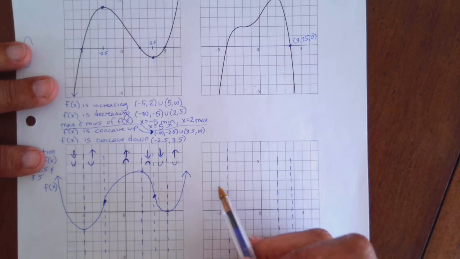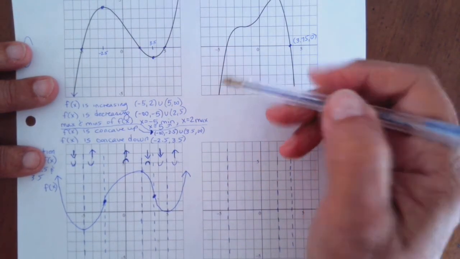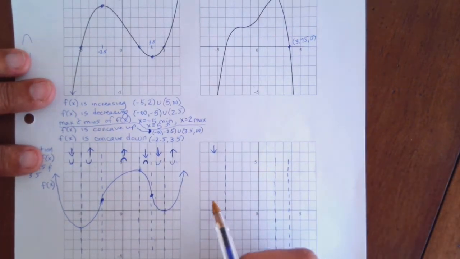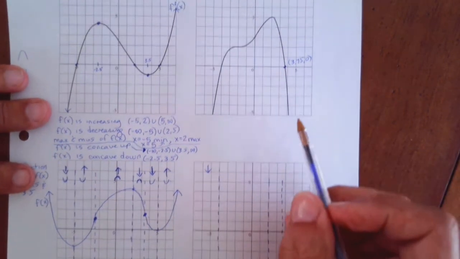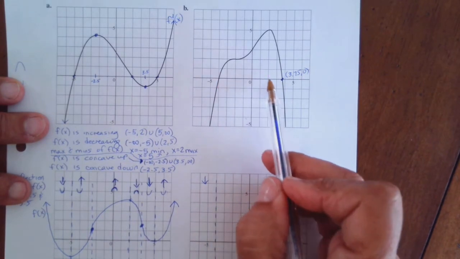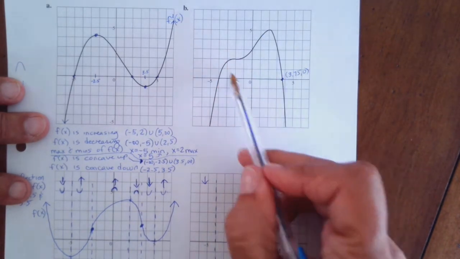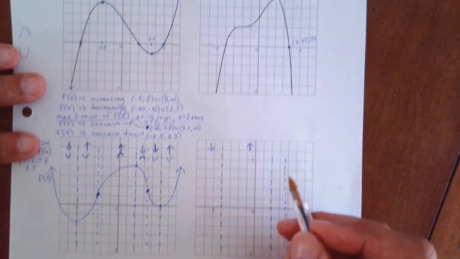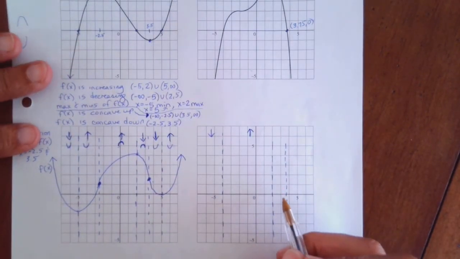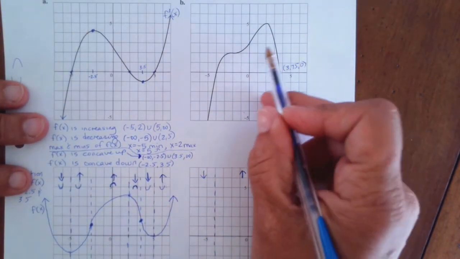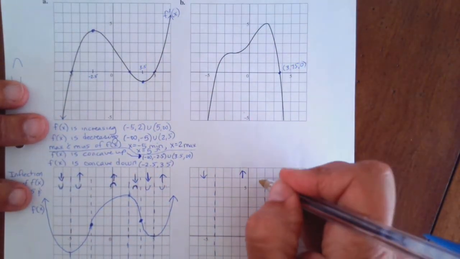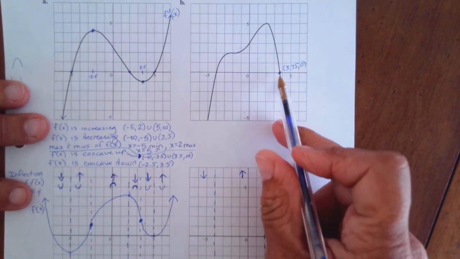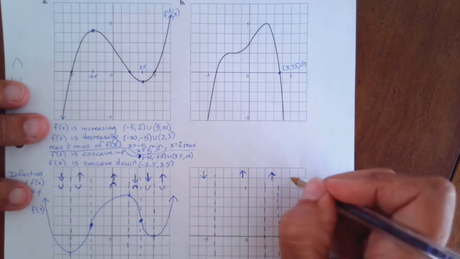So on the left of -5, I am below the x-axis, which means my function is decreasing. Between -4 and 2, I'm above the x-axis, which means I'm increasing. Between 2 and 3.75, I'm still above the x-axis, so I'm still increasing. And then after 3.75, I'm down here, so that's decreasing.